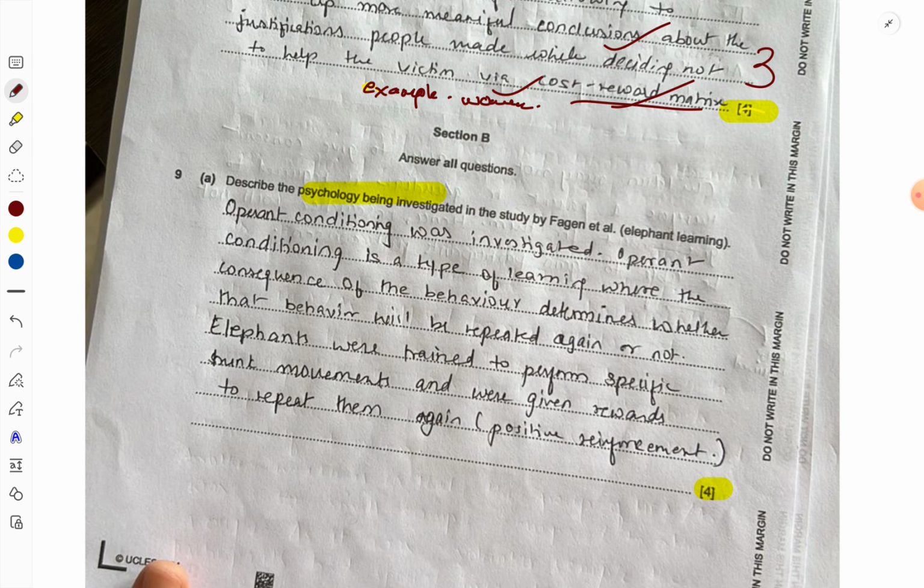Unfortunately, what is seen is students are not clear somehow on what to write for psychology being investigated, despite the fact that for this syllabus, the way they've revised the textbook, they've made it clearer than ever before. When they ask you psychology being investigated, they want explanation of the key concepts of the study.